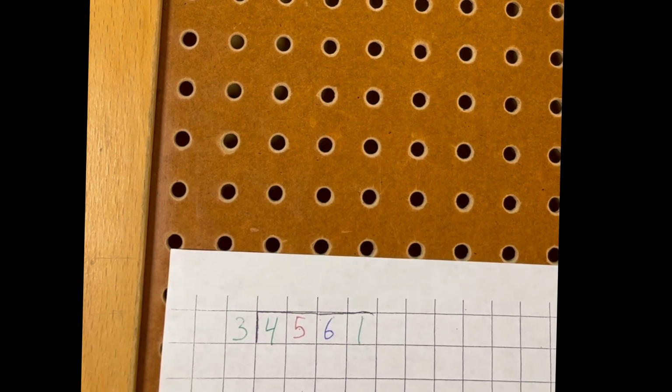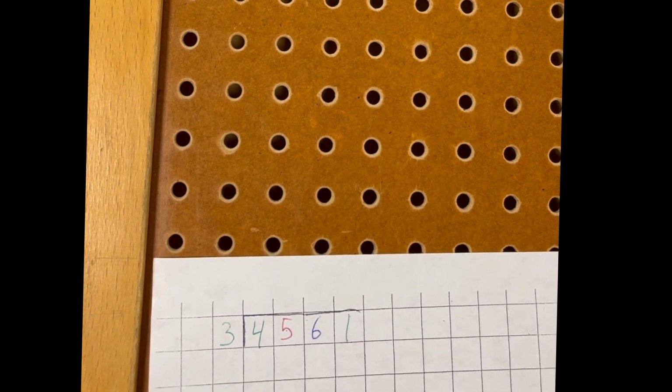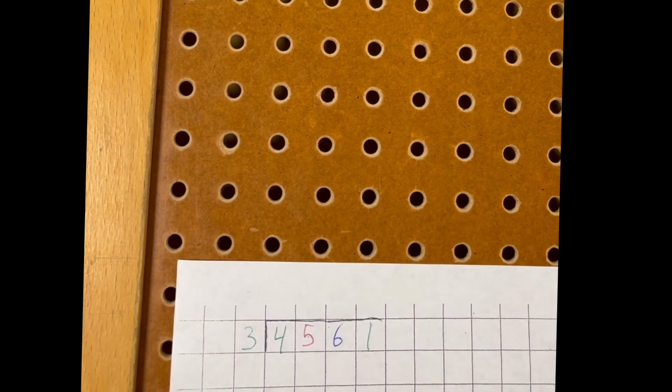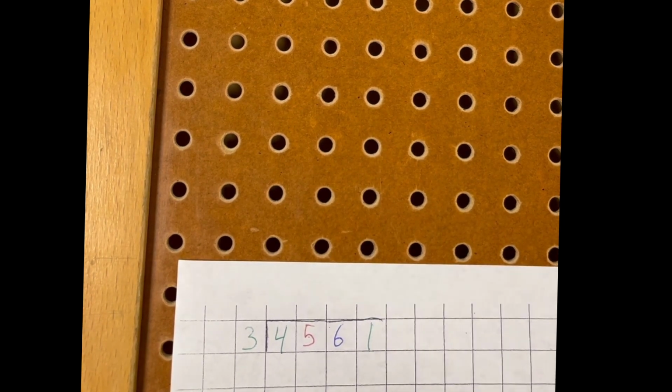Now there's a way to keep this all organized and neat so that children can be doing test tube division later on. So you want to go slow with it, be careful. And of course with division, we want to start with the largest place value.